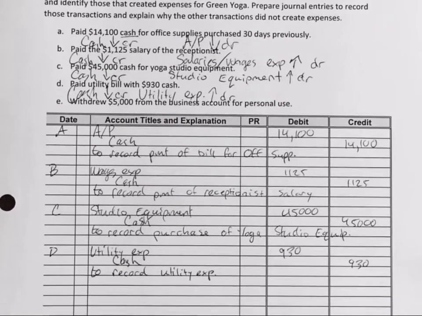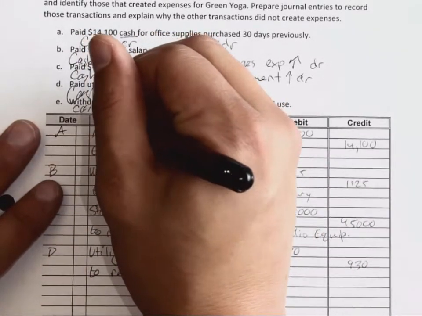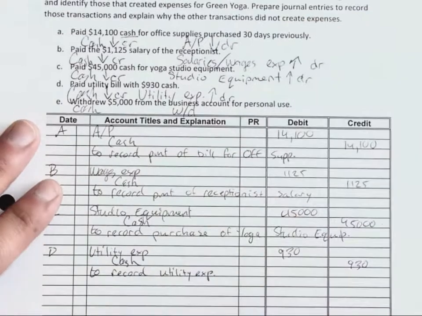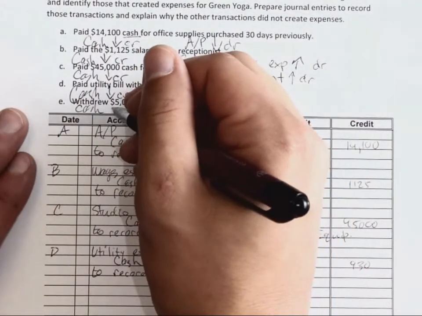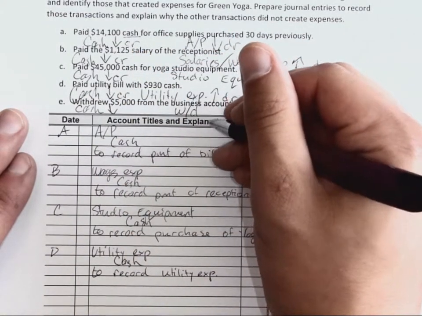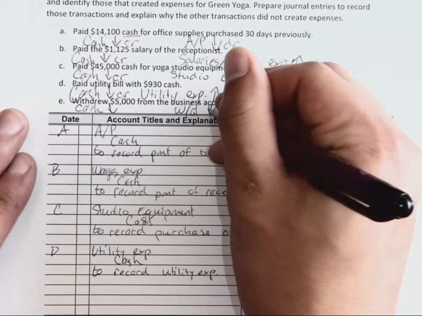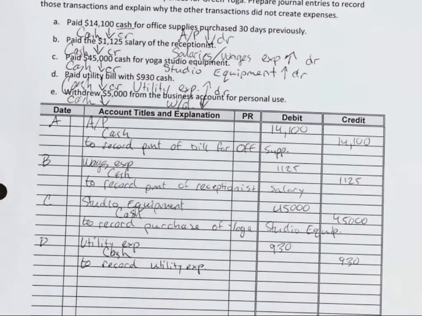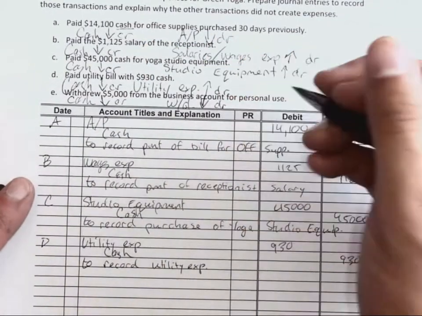$5,000 from the personal account for personal use. Which accounts are being used? Equity and cash, like withdrawals and cash. And so is cash going up or down? Down. Withdrawals? It's actually going up. So this is a contra. Our equity is going down though. Yep. So we'll talk more about contras in a couple weeks, so we won't worry about it. Just think of it as equity. And so we're going to credit and debit.